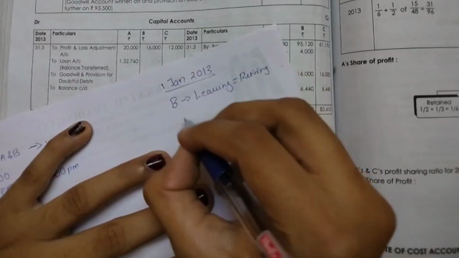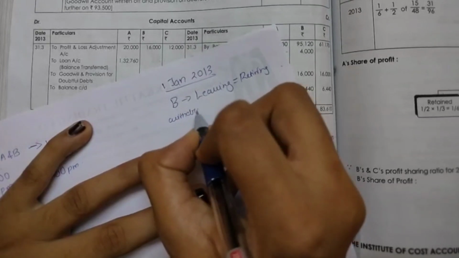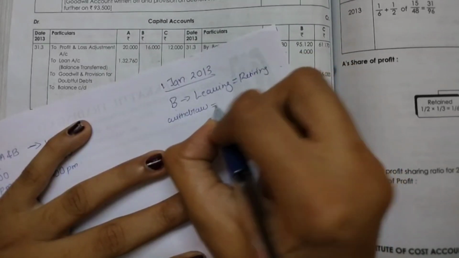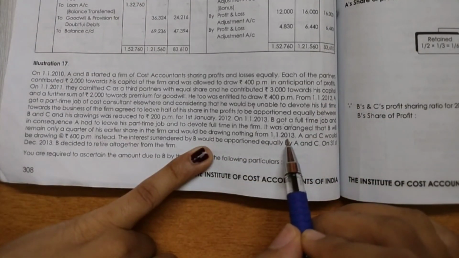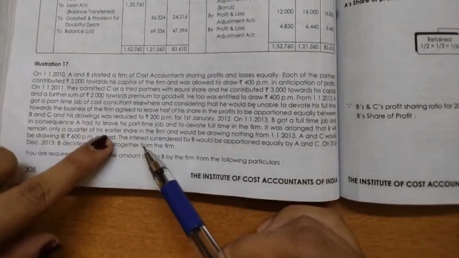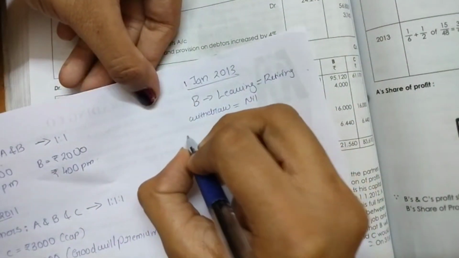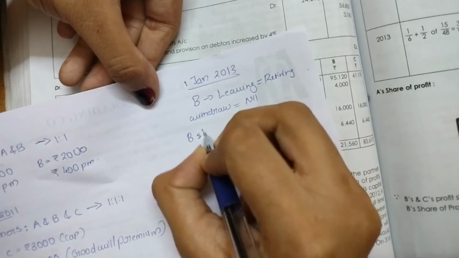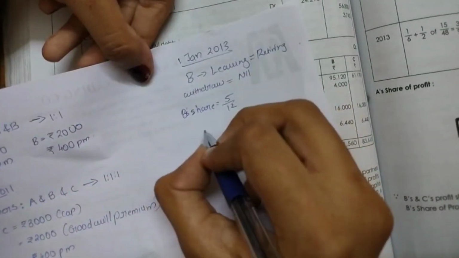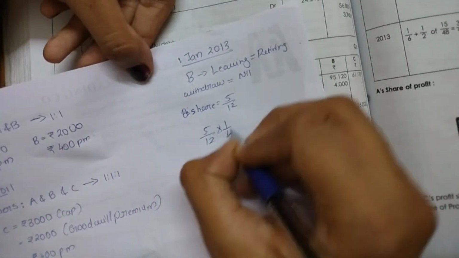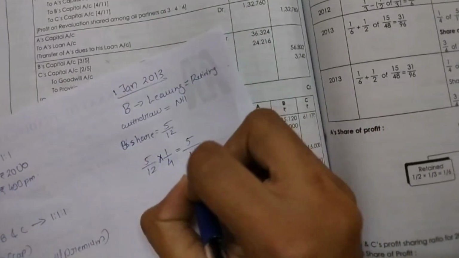A has to come back, and B, from now onwards, is not going to withdraw anything, because he is going to retire, so he cannot withdraw anything. So that's what they are saying, that he would be drawing nothing from 1st January 2013, and a quarter of his share he is going to leave in the firm. B's current share is 5/12. Let's calculate a quarter of his share. B's share is equal to 5/12. Let's calculate 1/4 of this 5/12. So that is going to be 5/48.